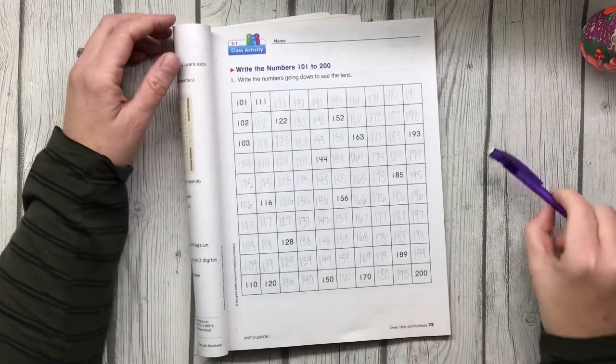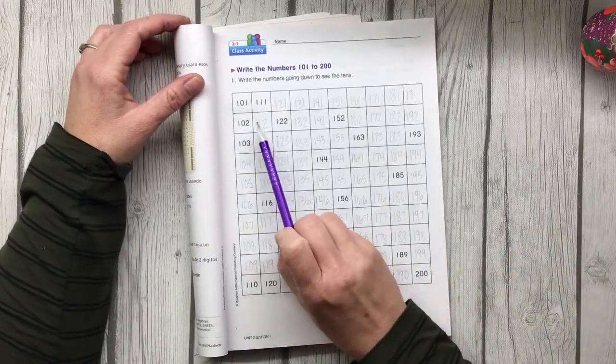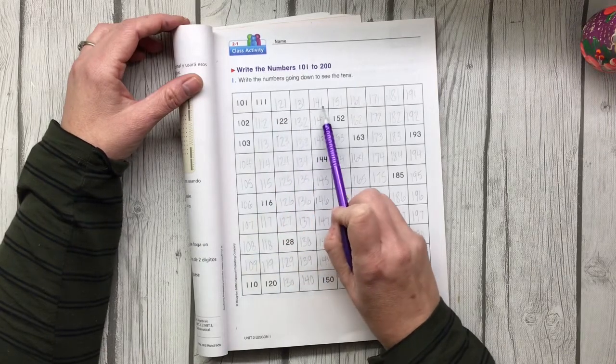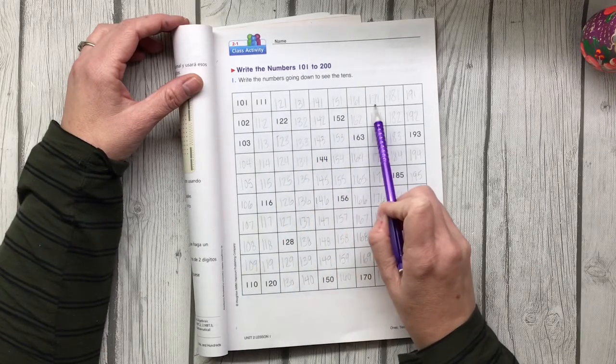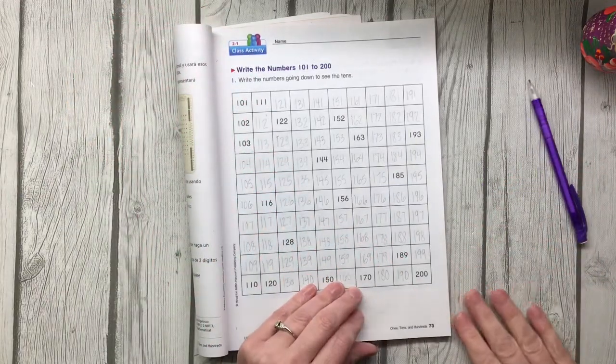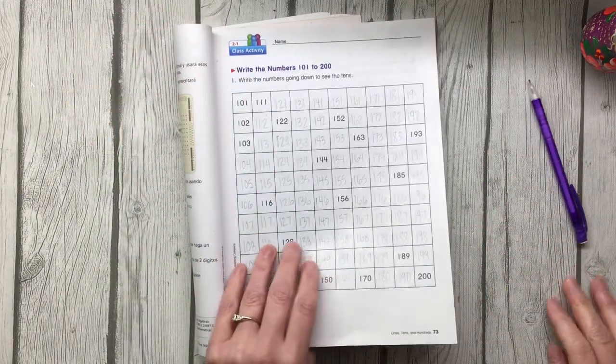When we count across this way in the tens, it goes up by 1 every time. So this one is 0, 10, 20, 30, 40, 50, 60, 70, 80, 90. So hopefully we discovered all those things together.